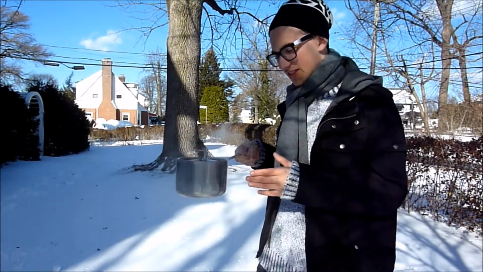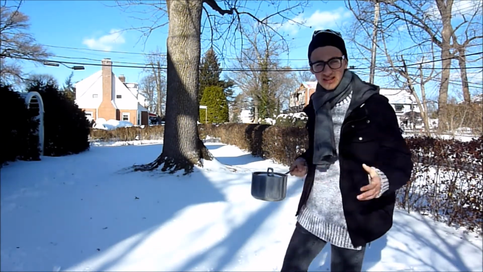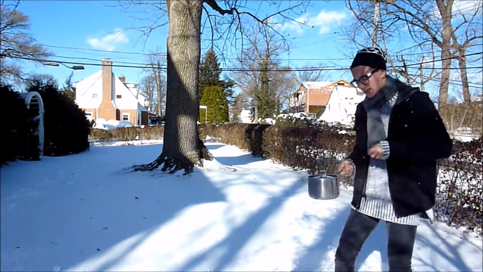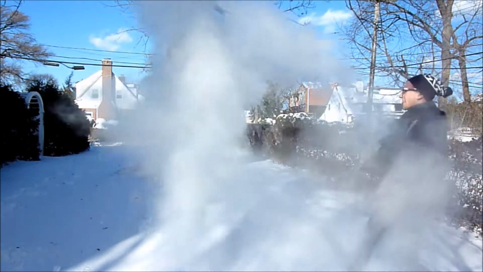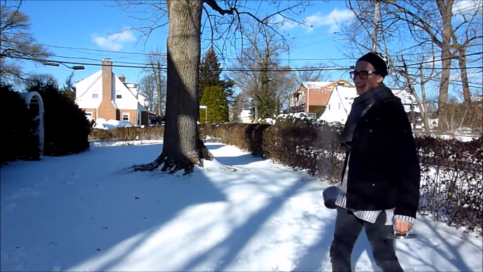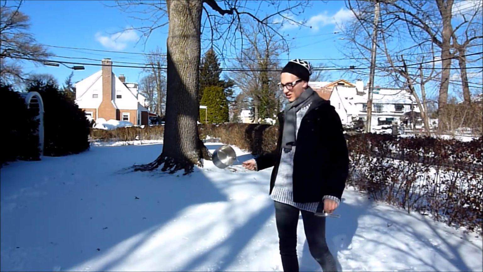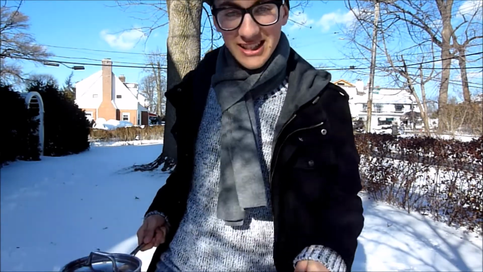So now I've got the salted boiling water. It's probably hotter than 212 degrees because, as we said, salt raises the boiling point of a liquid. Let's see how it looks when we toss it. Here we go. Okay. I am thoroughly impressed by that. Hopefully that was all caught on screen pretty well, but there was a ton of it. Alright, let's go back inside and talk about why all that happened.